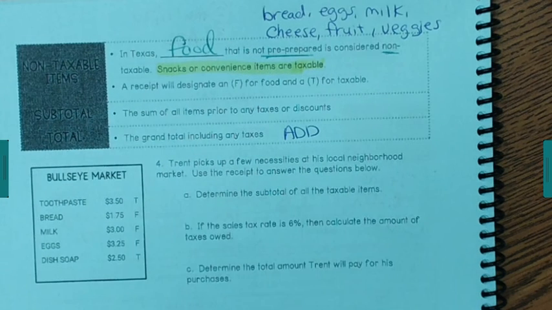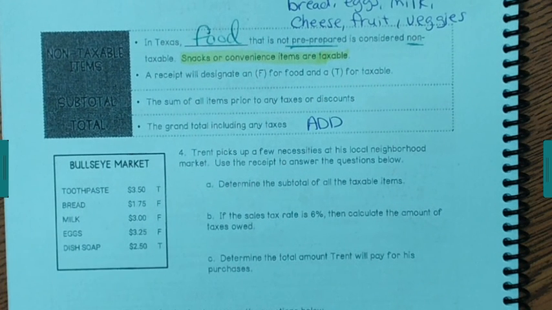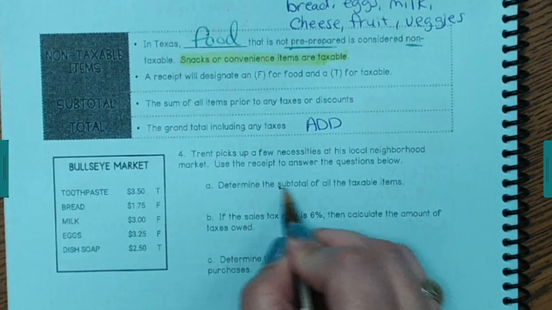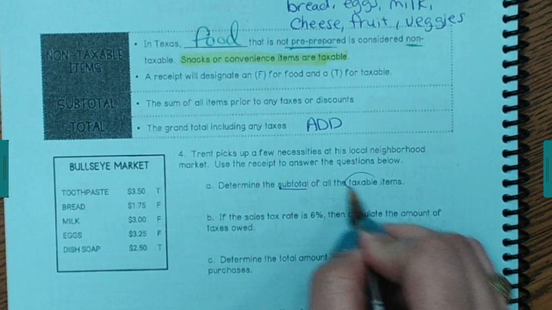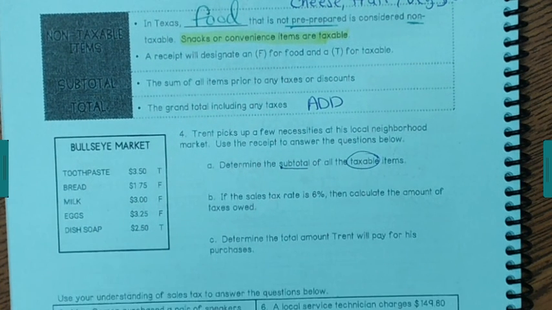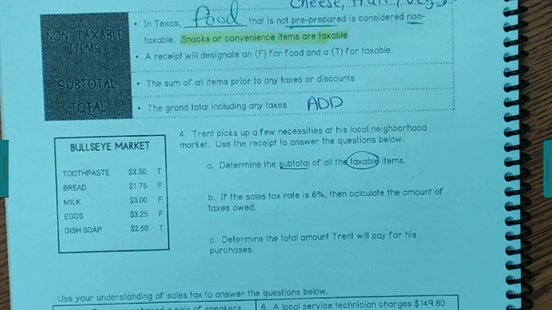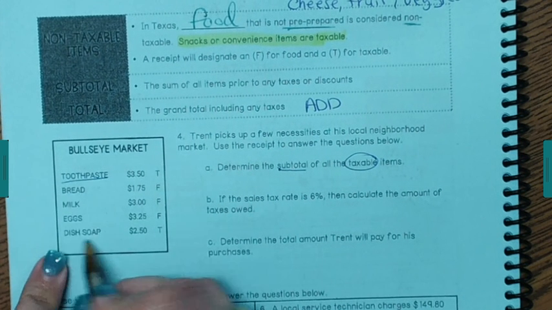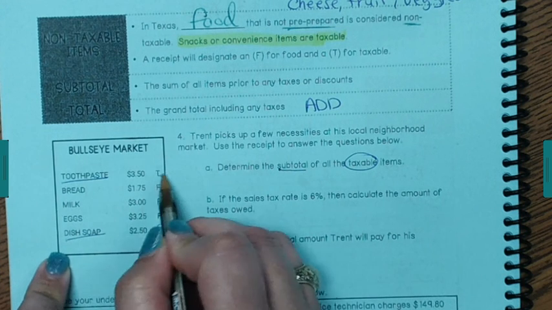Okay. So here we have Trent's receipt. He's buying these items. I want to determine the subtotal of the taxable items. So which items are taxable on his receipt? Toothpaste and dish soap. Good. Has a little T there for tax.